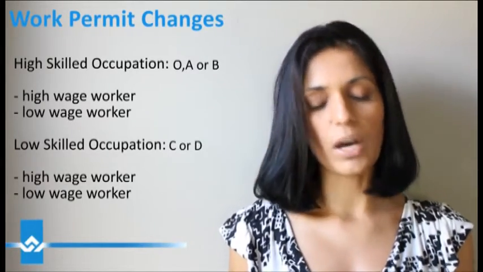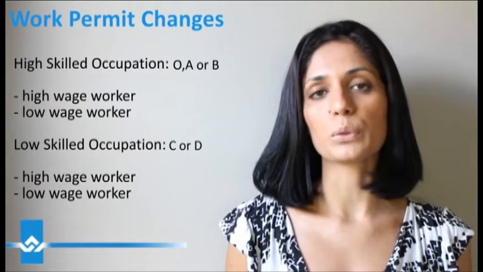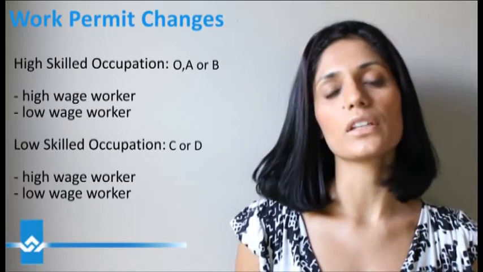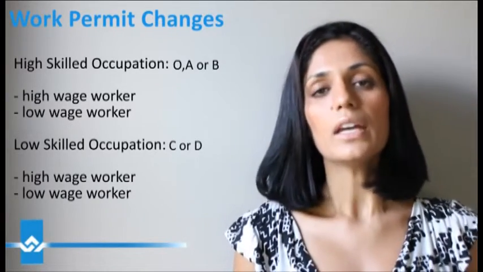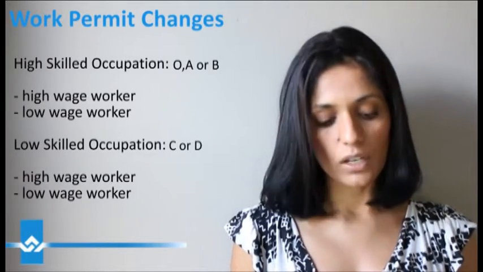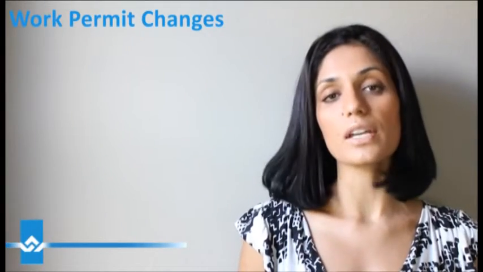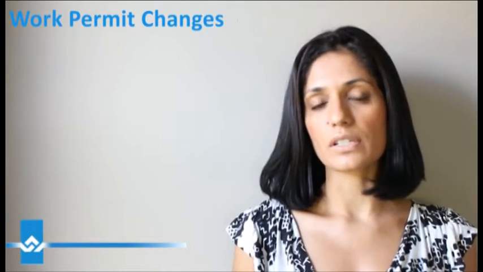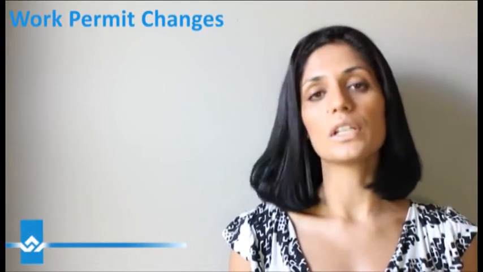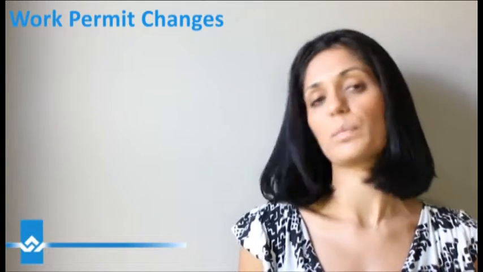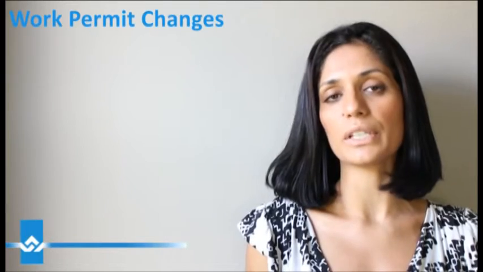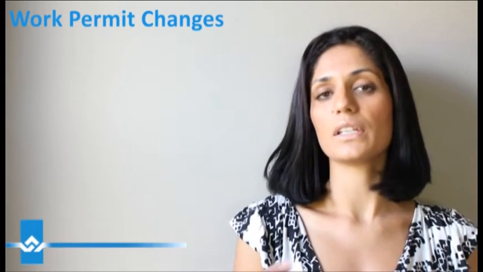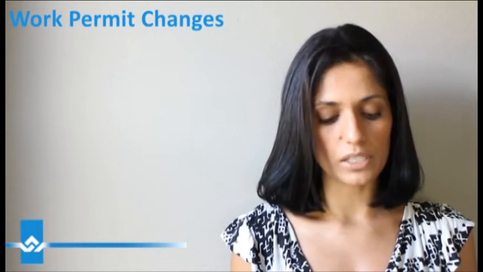Now, the reason why we're saying high-wage workers or low-wage workers depends on what the employer is willing to pay the candidate. So, for example, for the prevailing wage, you have to go on the Service Canada website, and you could see what the prevailing wage is for each province. For Alberta right now, it's $24.23. Now, should this position be a NOC A and the employer decides to pay this candidate $20 instead of the regular $24.23, then you could fill out the application for the stream of high-skilled occupation low-wage worker, because you're paying the applicant below the prevailing wage. So that's why it's divided into those two categories, but then it's subdivided into the high or low wage categories as well.